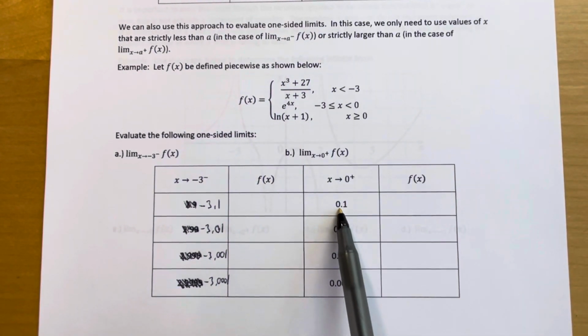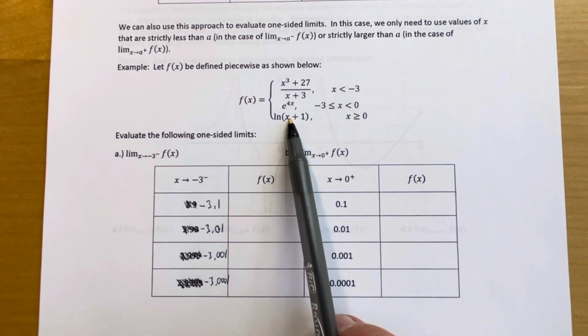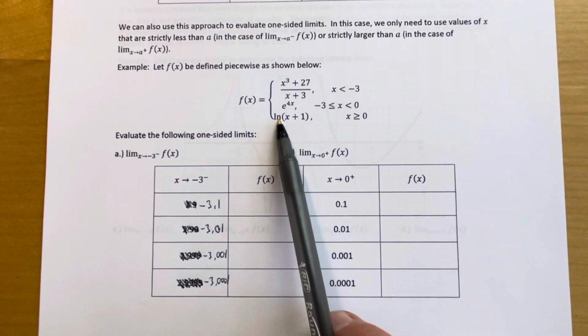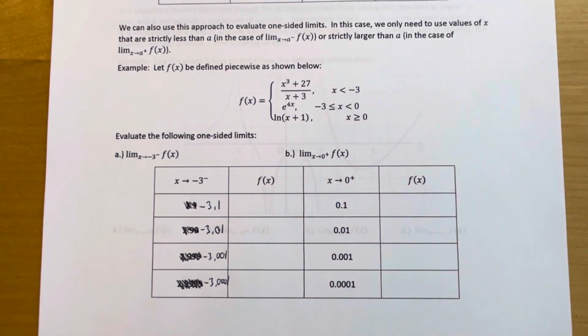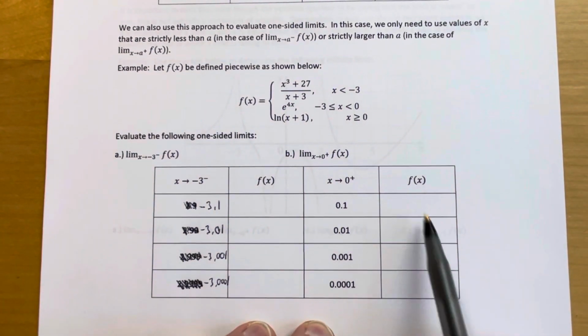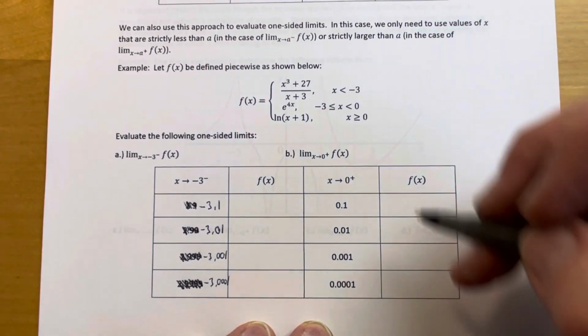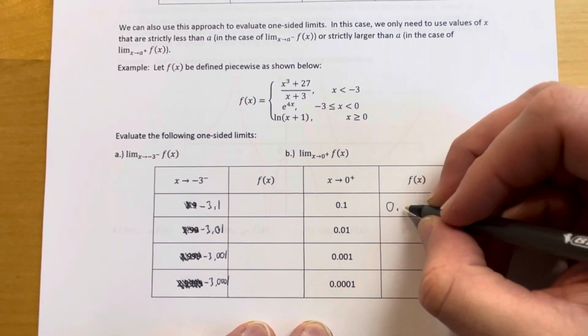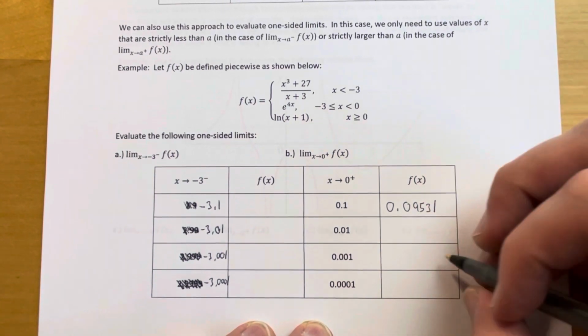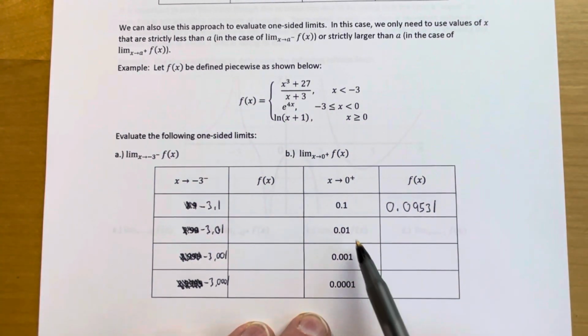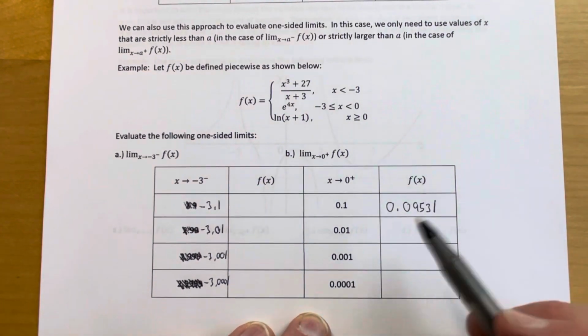I would start by plugging 0.1 in for that x right there, which would give me natural log of 1.1 when I do the addition. Use a calculator for that. That's not something that you're meant to do by hand. It's not going to happen. Okay, so let's see. If I were to plug that into a calculator, I'm going to see 0.09531.